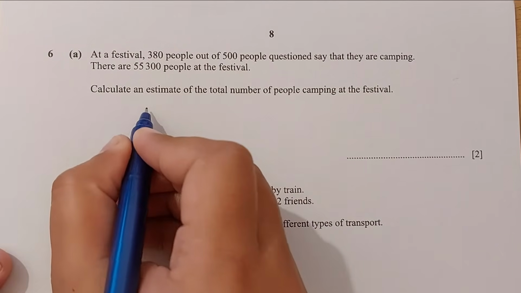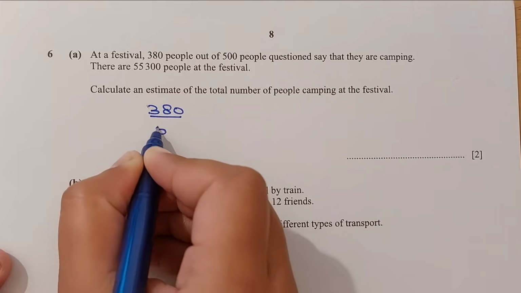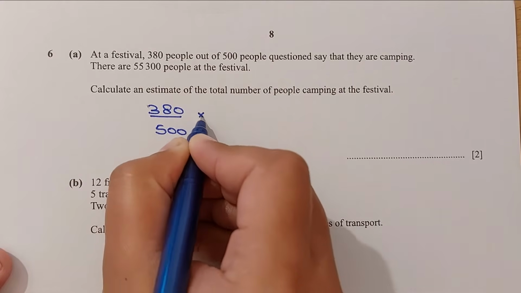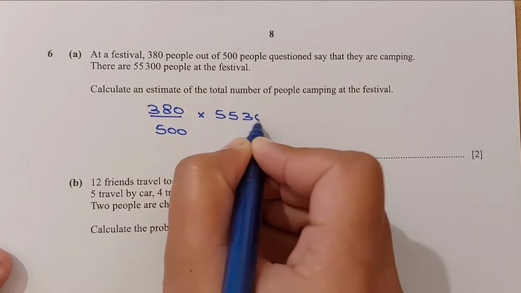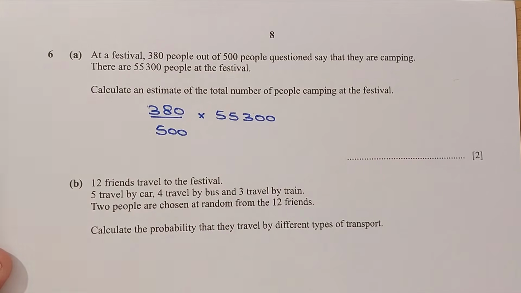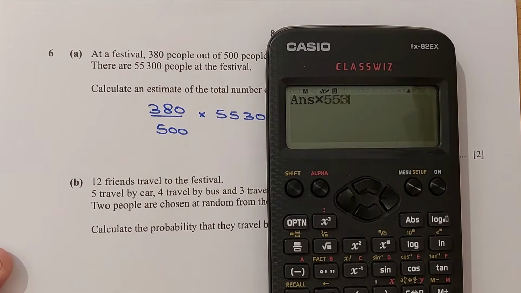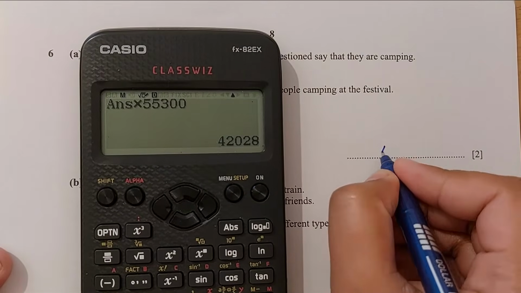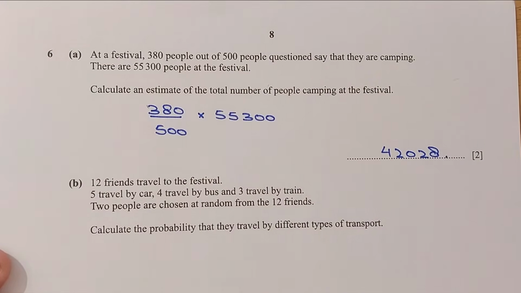Okay, so 380 people are camping out of 500 people, times the total number of people at the festival, which is 55,300. So 380 divided by 500 times 55,300. This is 42,028 people camping at the festival.